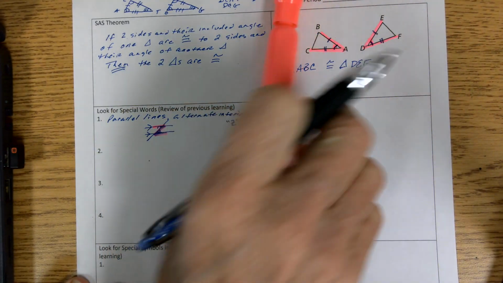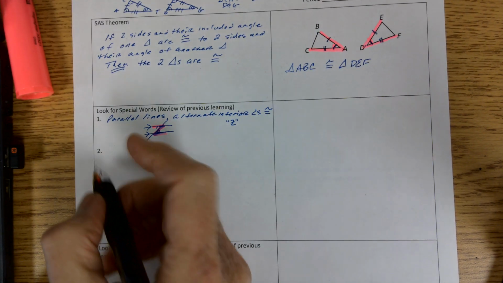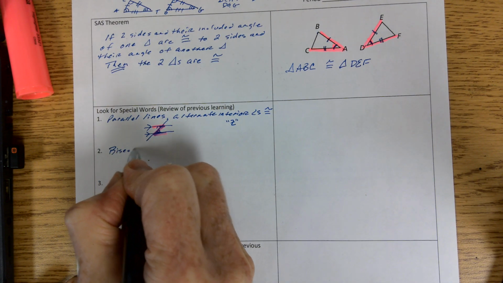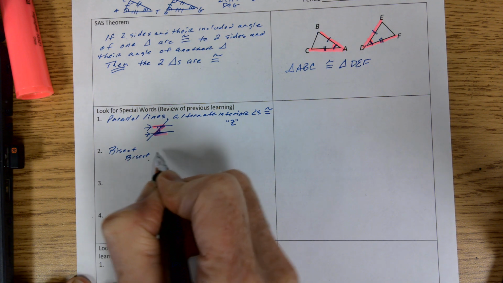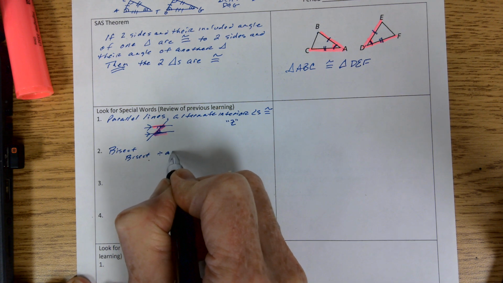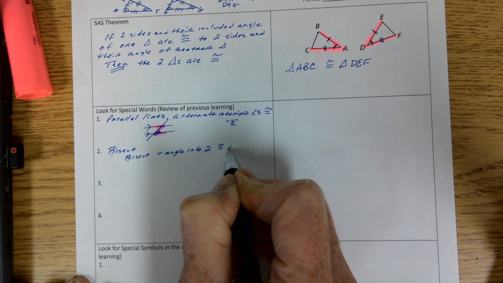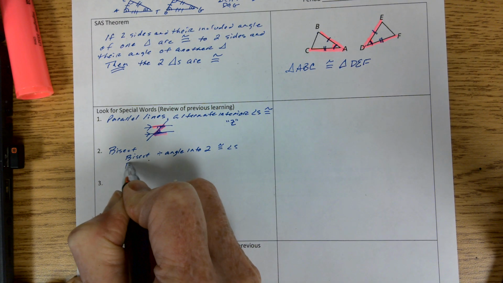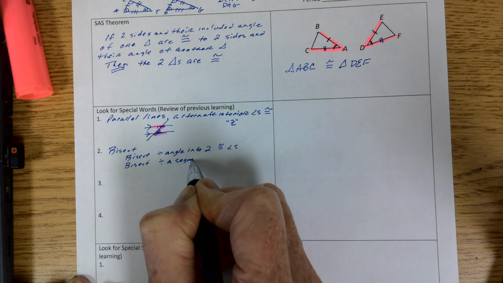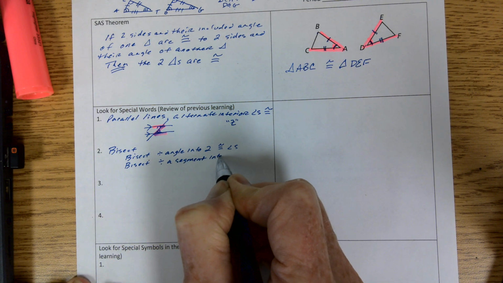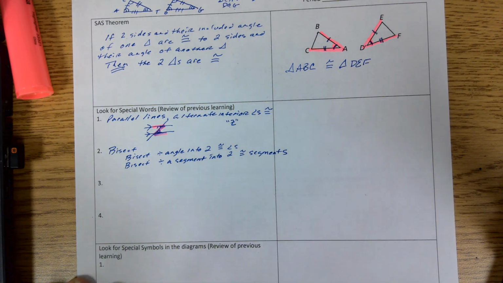We're going to talk about bisecting. We can bisect segments and we can bisect angles. We're going to use that a good bit. So bisect, we can divide an angle into two congruent angles. Bisect also means to divide a segment into two congruent segments.